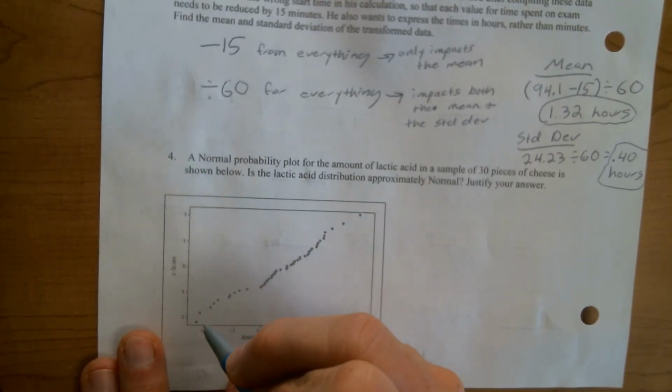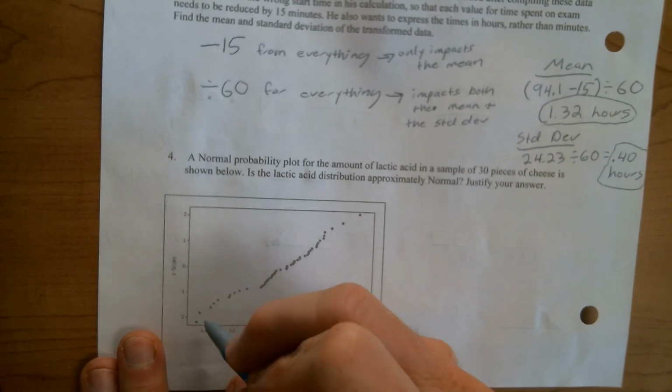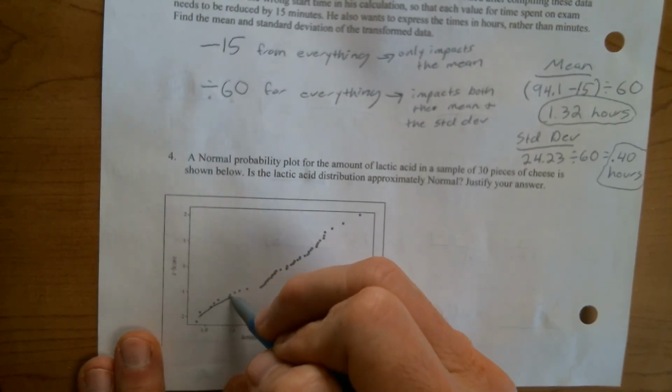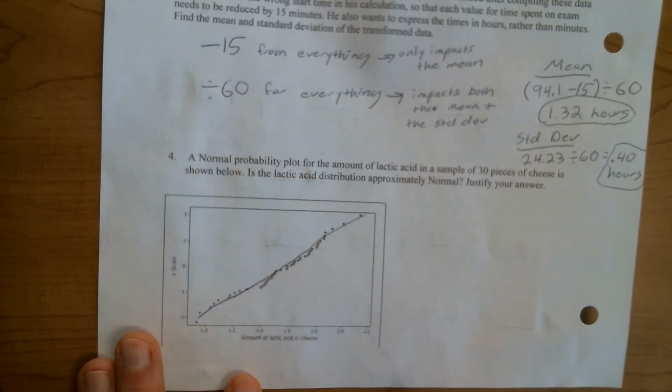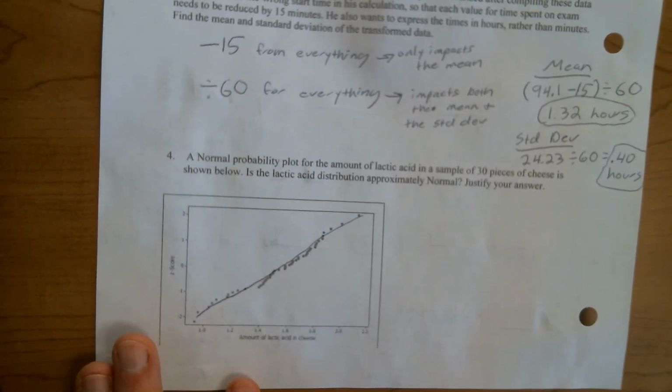So again, you're drawing sort of a line through the bulk of the points. And it's another one where you don't want to get too crazy. Don't try to overanalyze it. These are relatively linear. Is it perfectly linear? No, it's not perfectly linear, but it's pretty close.